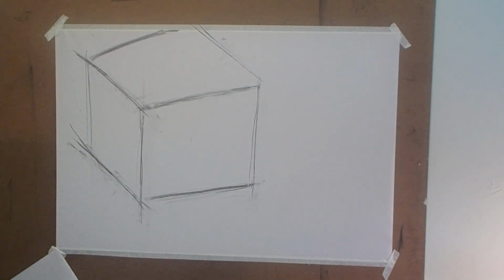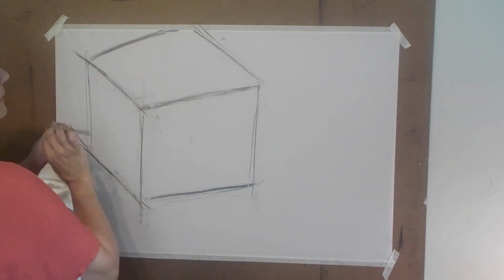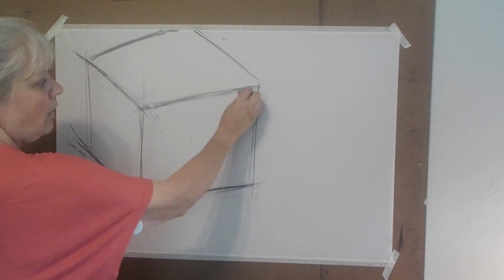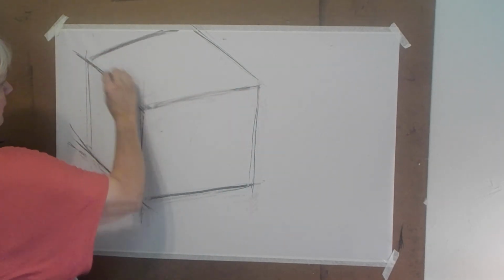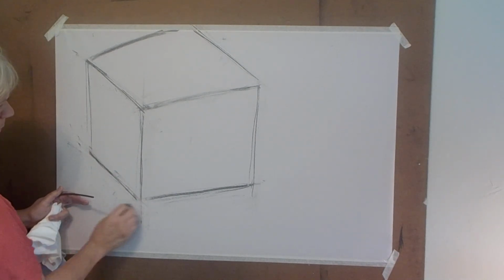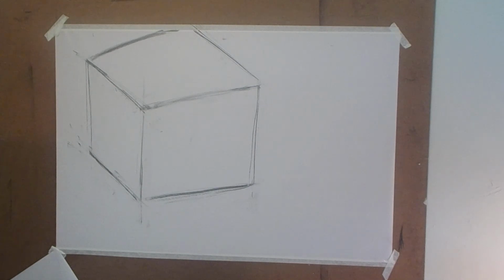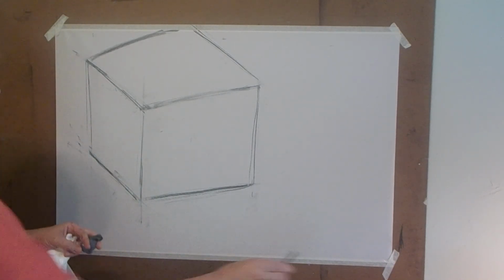It's a messy cube, but it's my first cube. This one's a little off. I'm going to pull that in a little bit. So then I'm just going to quickly erase some of this up. So you're like, what is she doing? So that way you see what I've got here. That's my first cube. Nice big cube. I think it's okay. Yeah. Now I'm going to do the baby cube there.